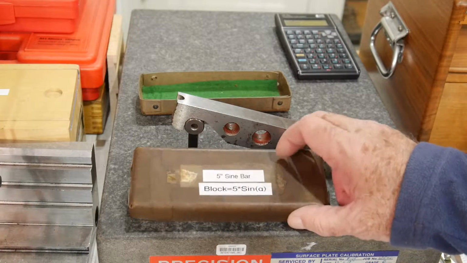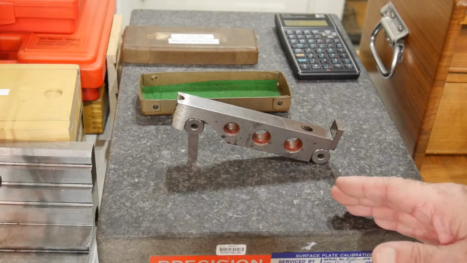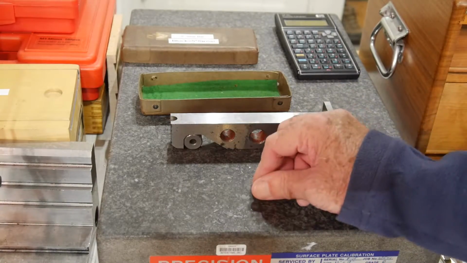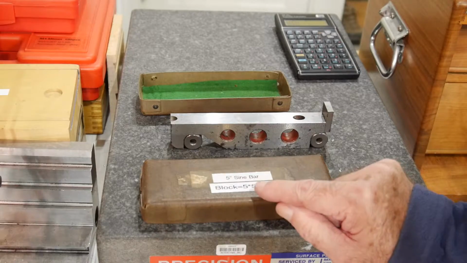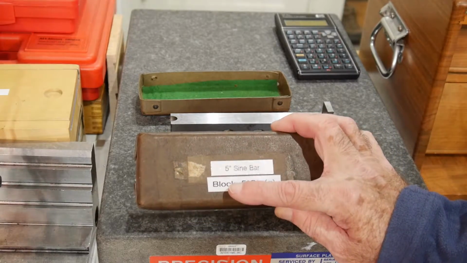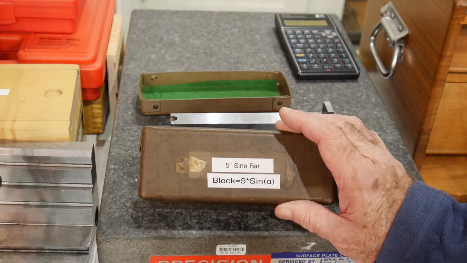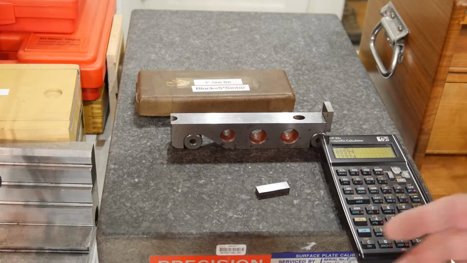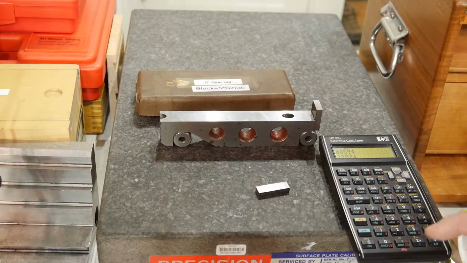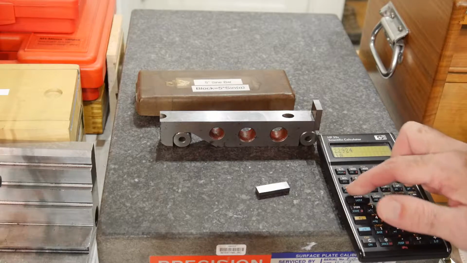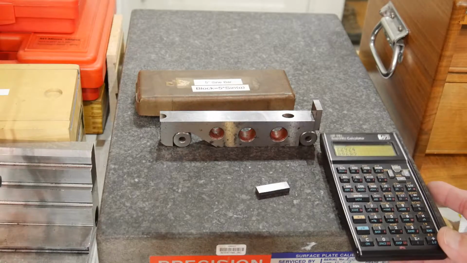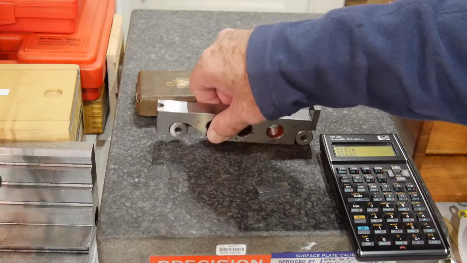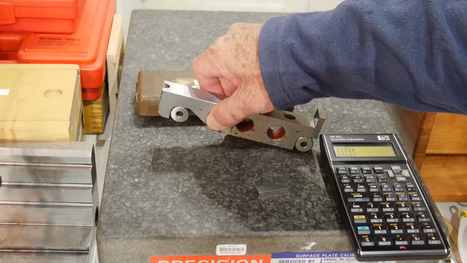And so if you want to set a particular angle, you would figure out which angle you want to set, take the sine of that angle and then multiply it by 5, and it would tell you what size block to have. Let's say we want to set a 10-degree angle. We would take the sine of 10 degrees and multiply that by 5. So we would need a 0.8682 block. About yay big. Now it would be a 10-degree angle.